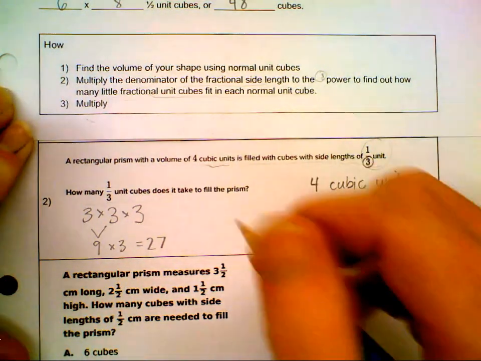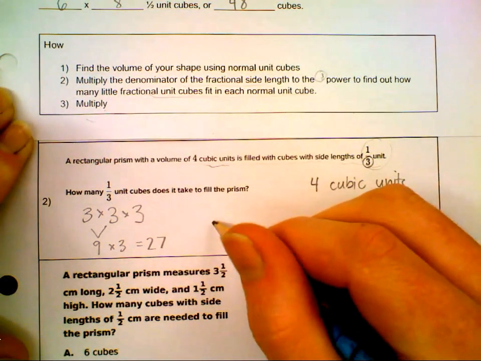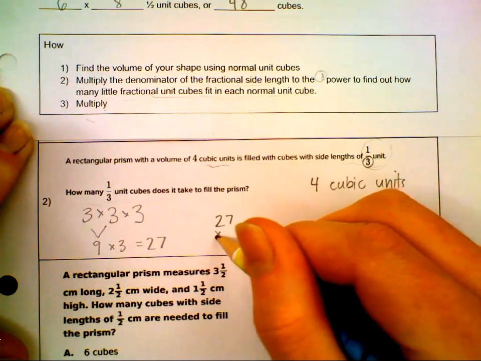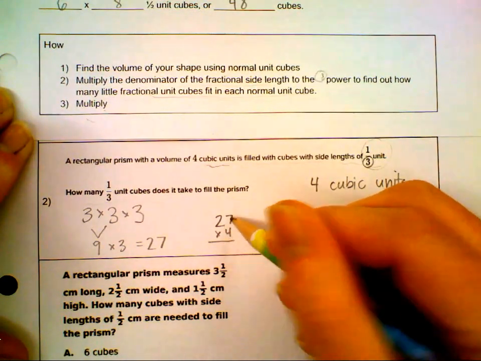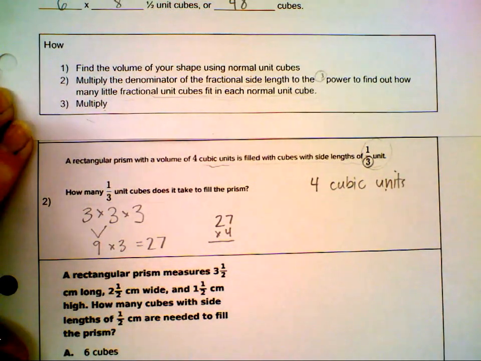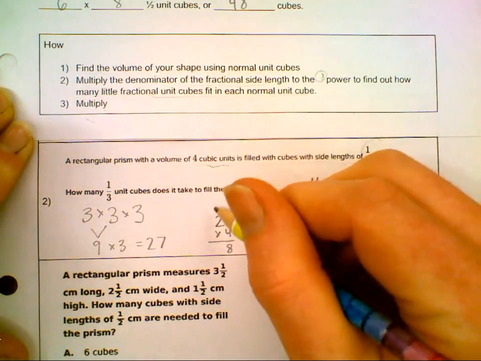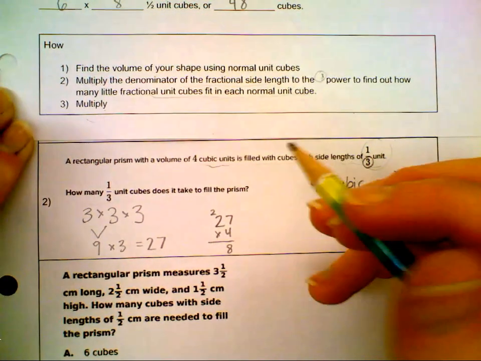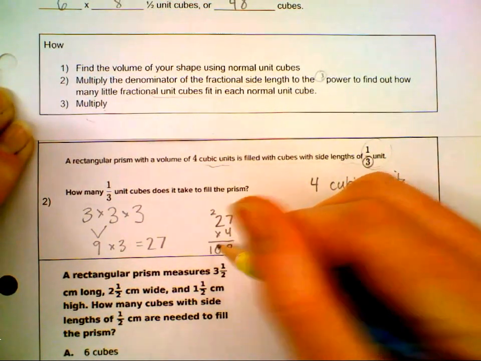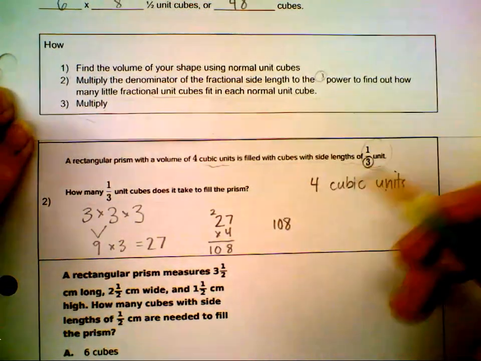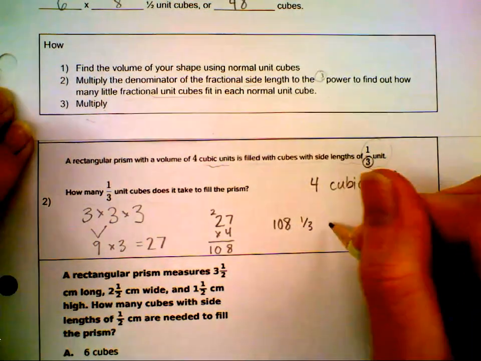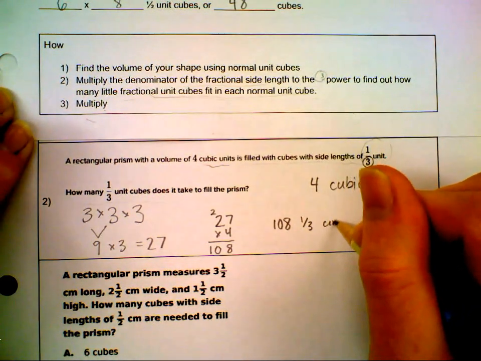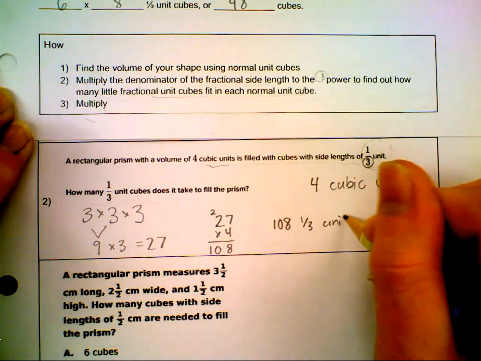My last step is to multiply, so I have 27 times 4. 4 times 7 gives me 28. Carry the 20, the 2 from the 20, and then 4 times 2 gives me 8, plus 2 is 10. So 108 1/3 unit cubes.